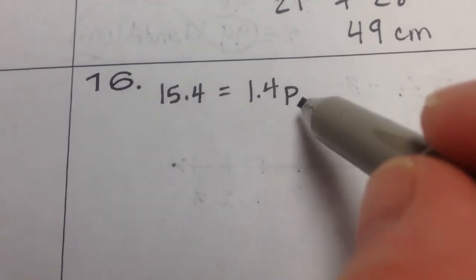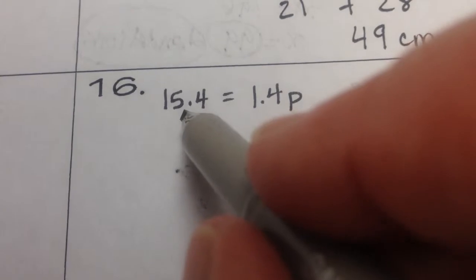16 simply says 15.4 equals 1.4 p. That means I have to divide. I need to isolate p. So I'm going to divide 1.4 into 15.4.